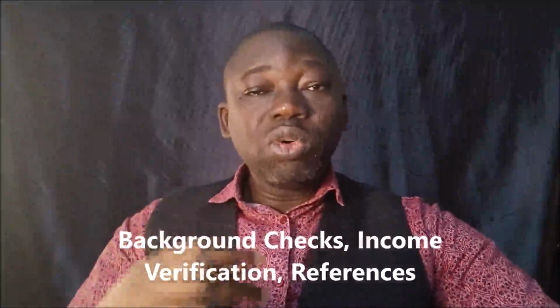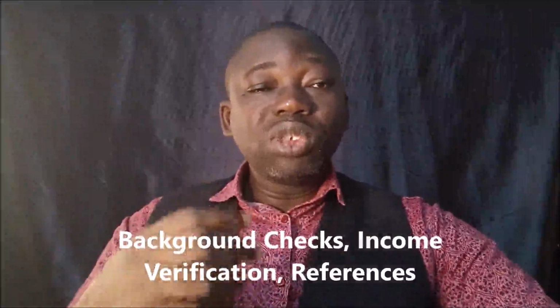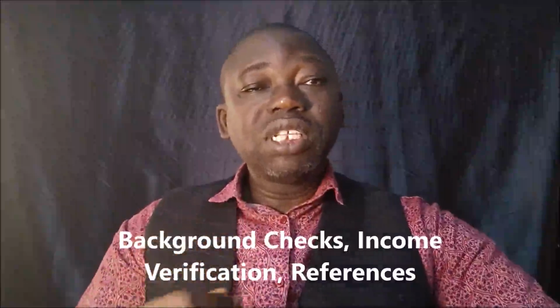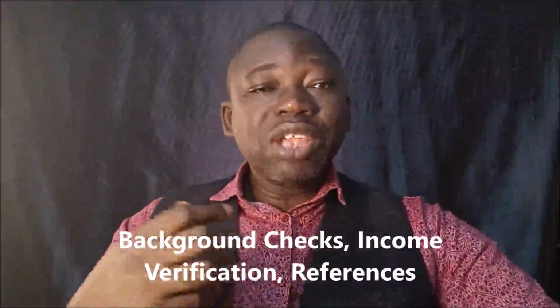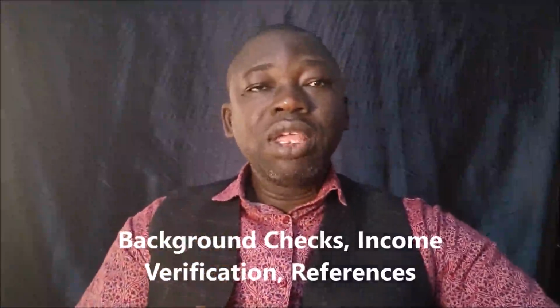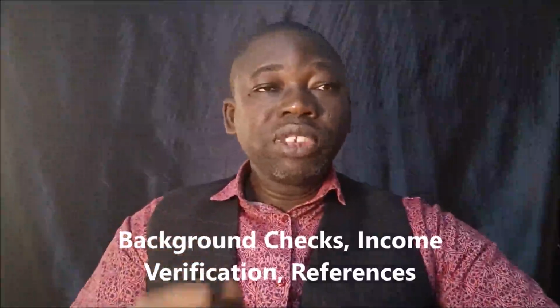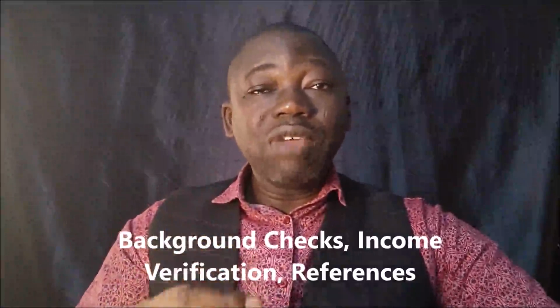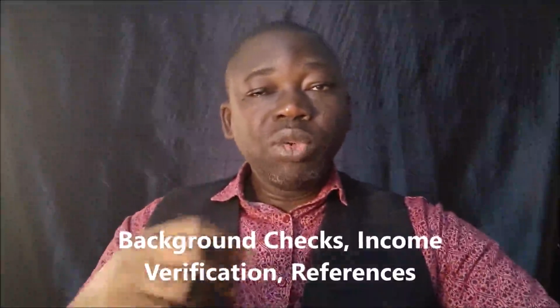So you have to do a background check on the tenant. This can include verifying where they are working, their credit history, their employment, and their rental history. Then another thing you need to screen in potential tenants is income verification. Ensure the tenant earns at least 3 times the monthly rent. Then the references: contact previous landlords to assess tenant behavior.